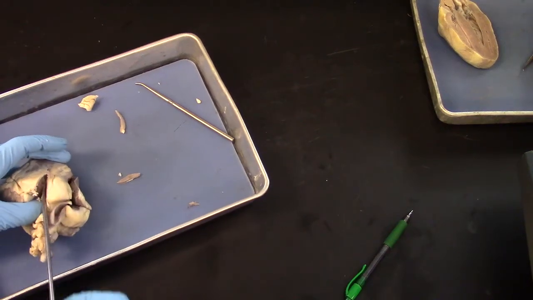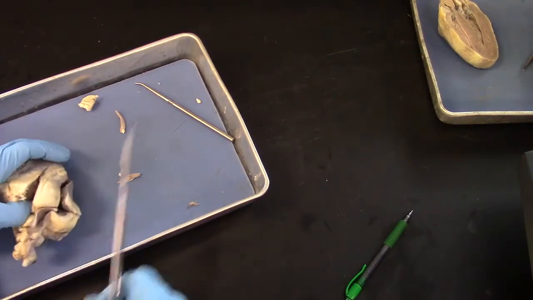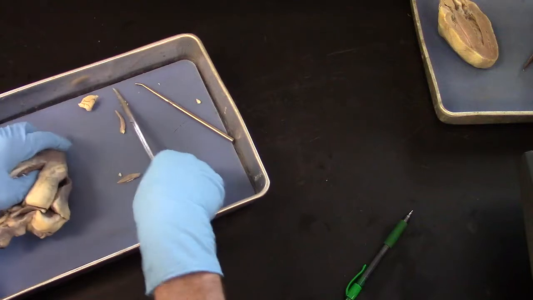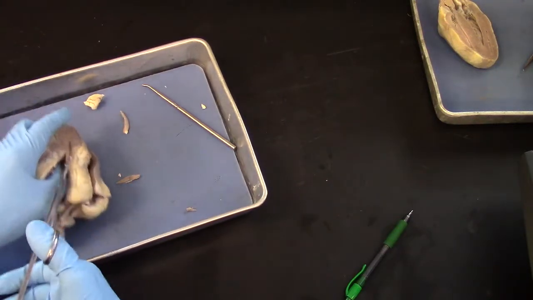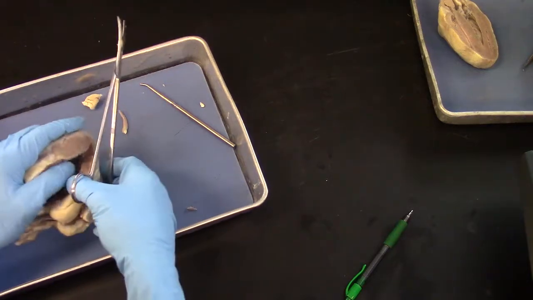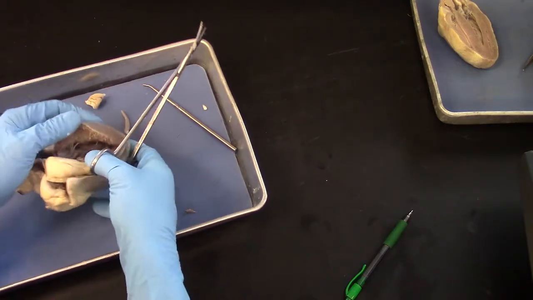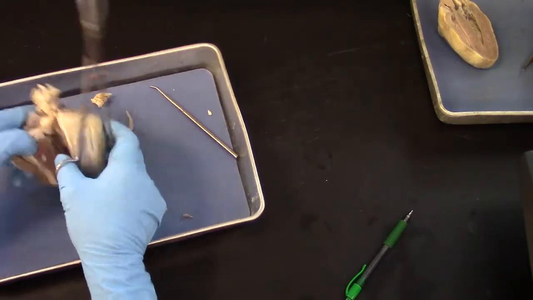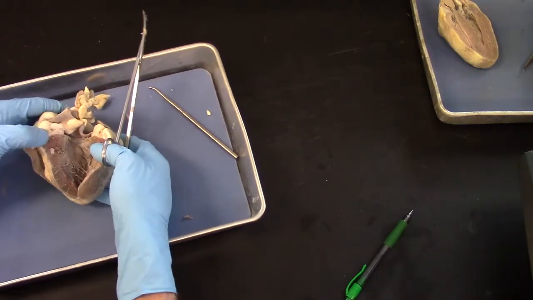It taxes the limits of these scissors. Okay, not bad. That opens up the left ventricle.